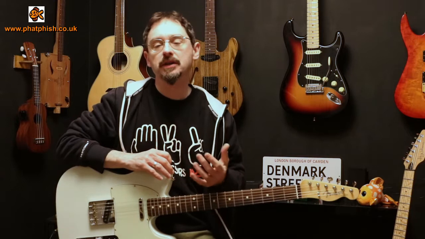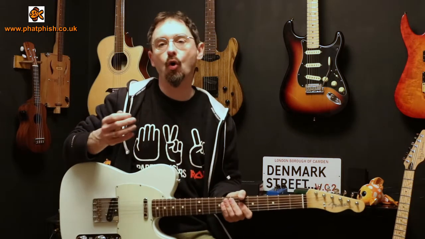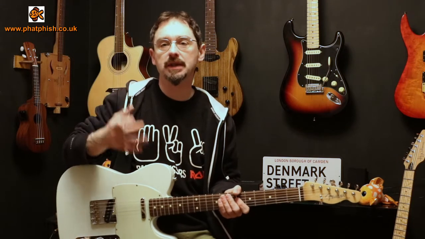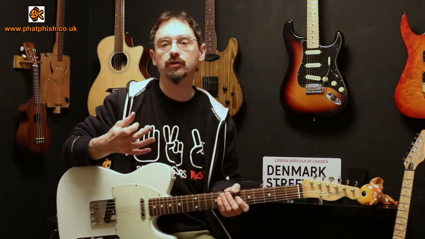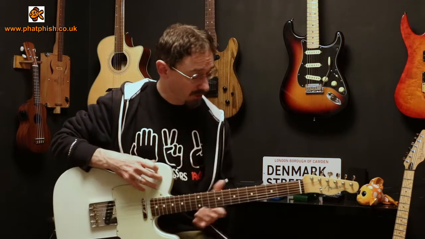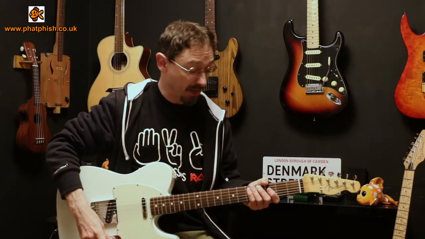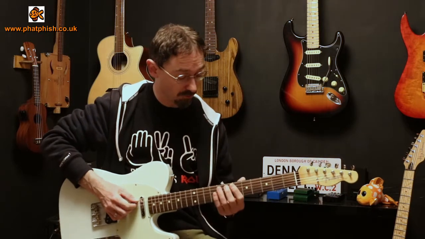Quickly recap the basics of chord construction. When we build a chord, we take notes from a scale, take alternate notes from the scale, and put those together to give us a chord. So if, for example, we took the E major scale. We usually use C, but let's use E for a change.